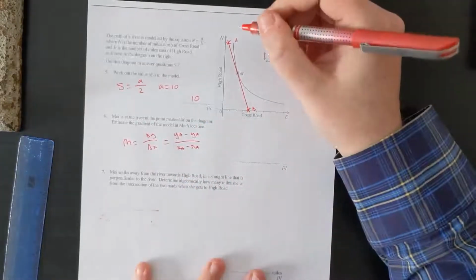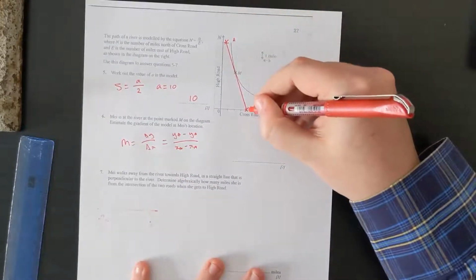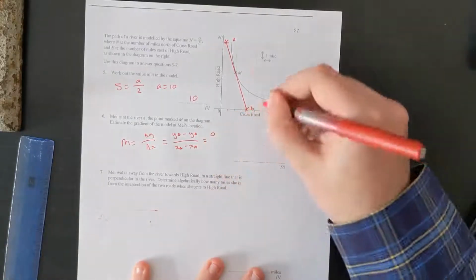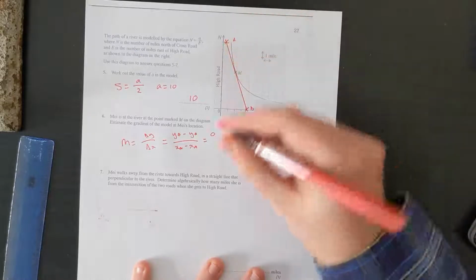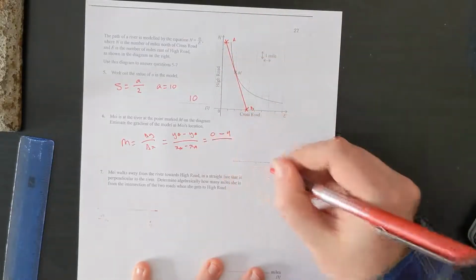So, if I look then, yB is just 0, and yA is 1, 2, 3, 4, 5, 6, 7, 8, 9, so 0 minus 9.